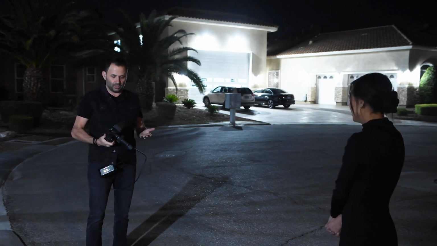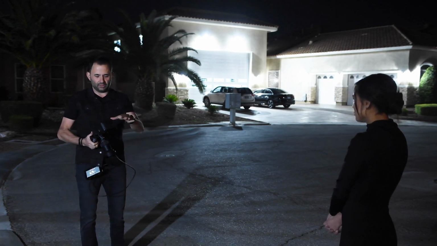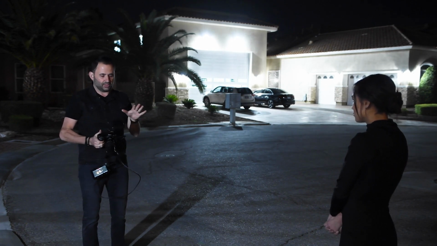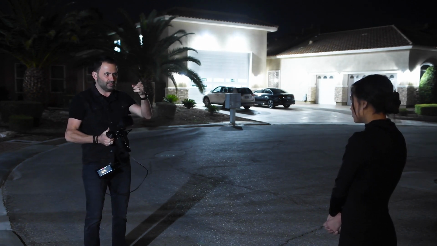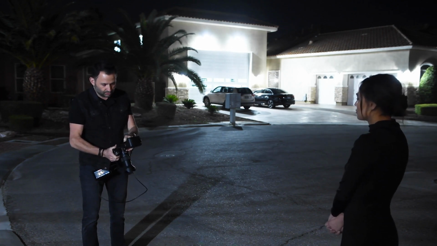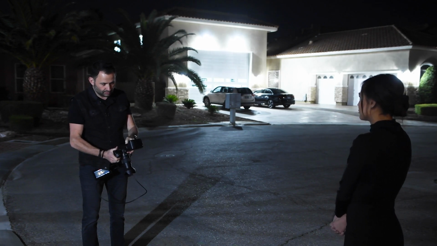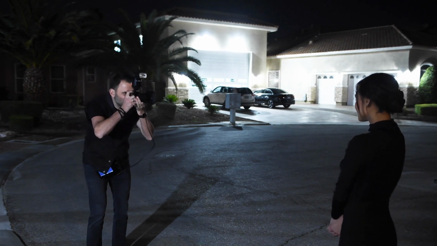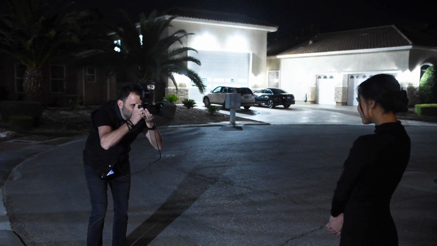Here's what I'm going to do. I am going to bring my thumb right on the corner of this flash. What's going to happen is the flash will bounce off my hand and go on her face. Now, just before I do that though, I want to shoot you TTL, zero compensation and full flash, just to show you the difference.